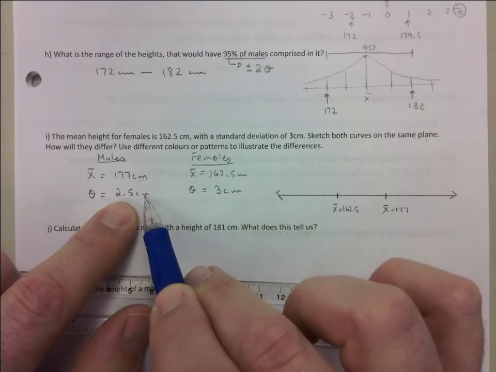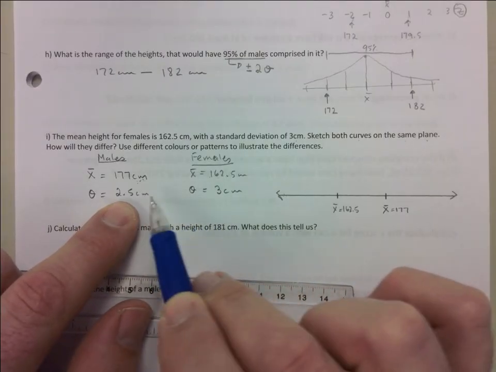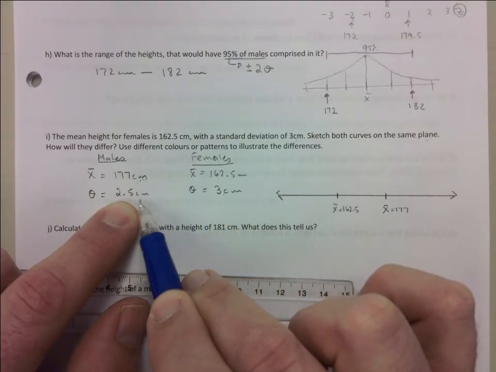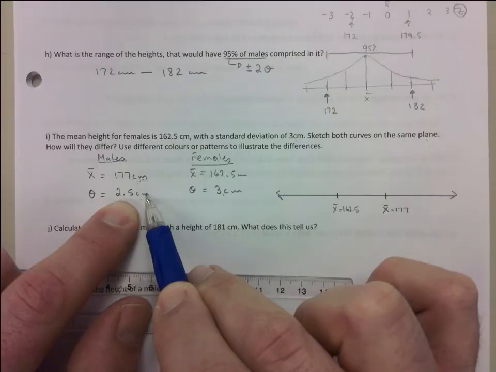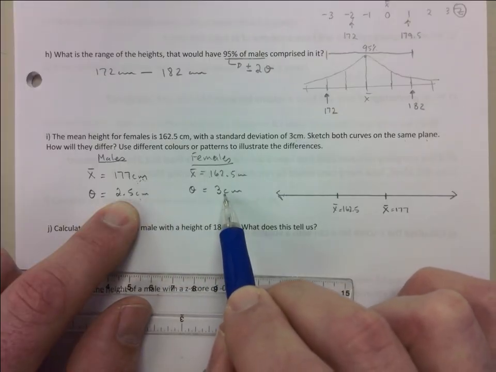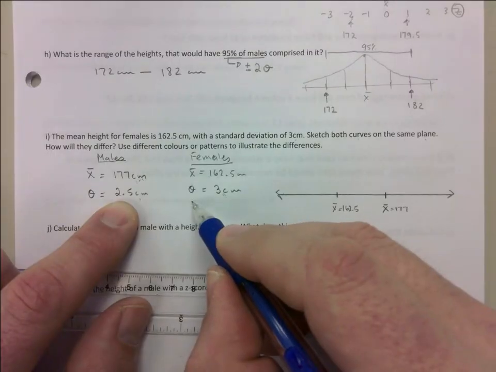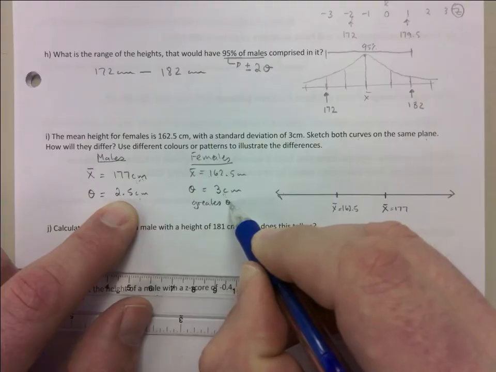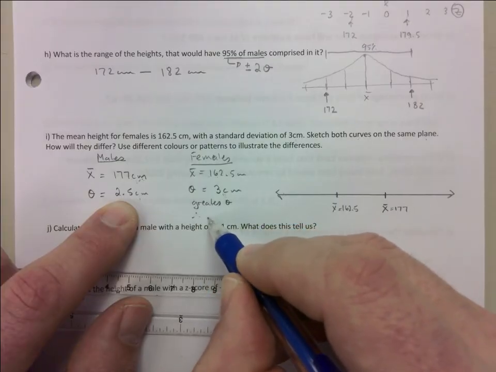Which one of these is going to be resulting in a flatter curve? This one or this one? Females is going to be flatter. Okay? Greater standard deviation, therefore flatter.